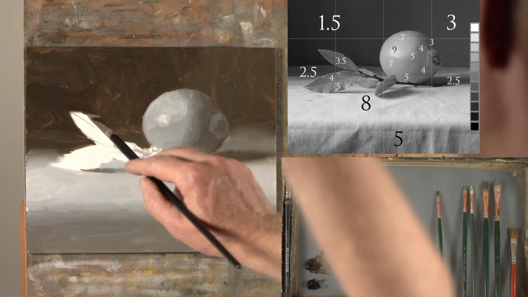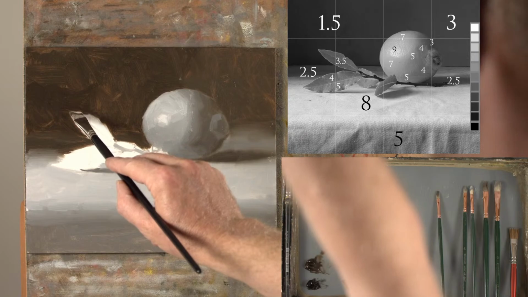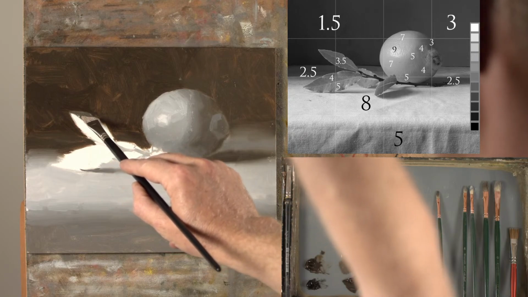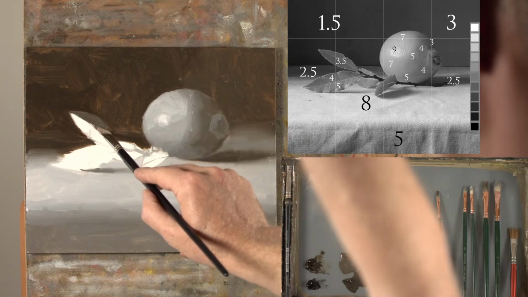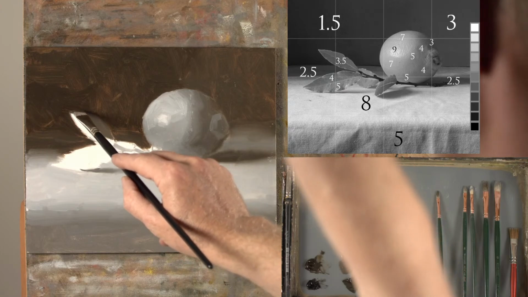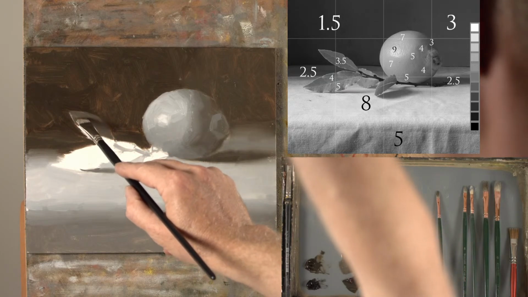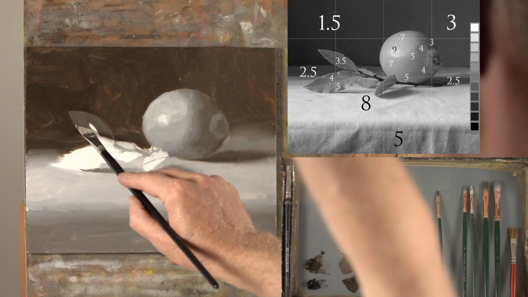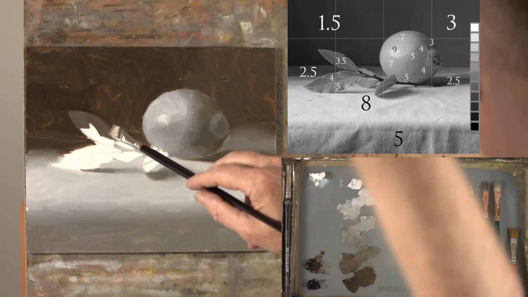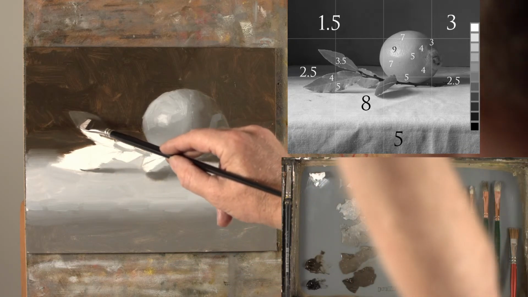And the whole of this leaf I'm going to paint like a 3.5. Just trying to keep the shape, with a reasonably hard edge.